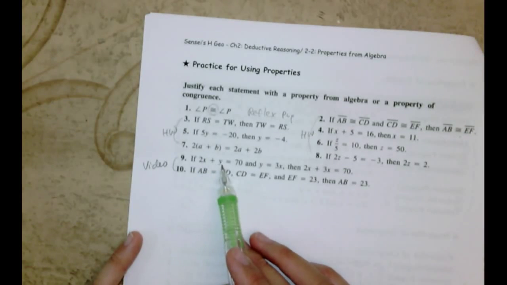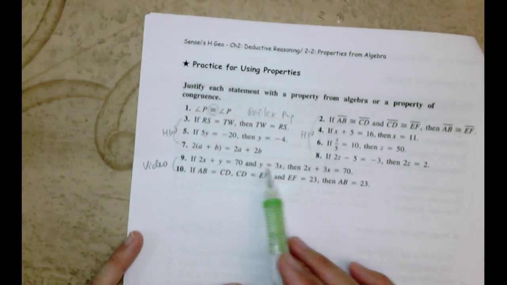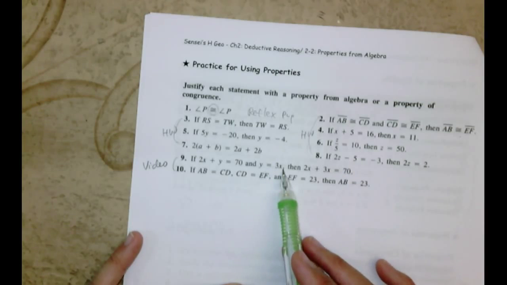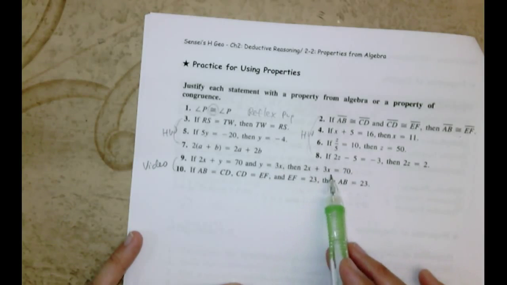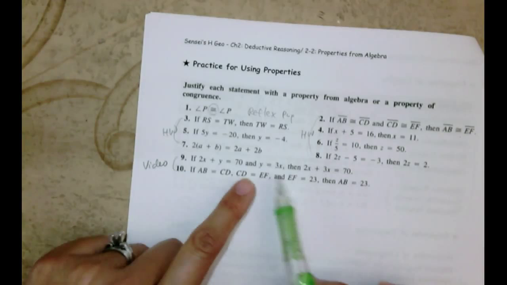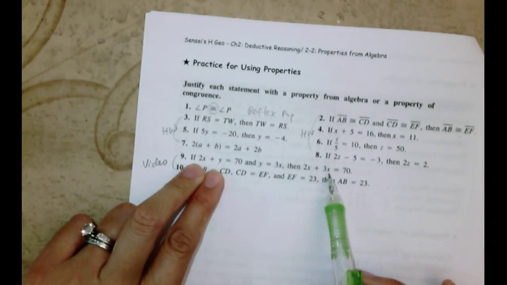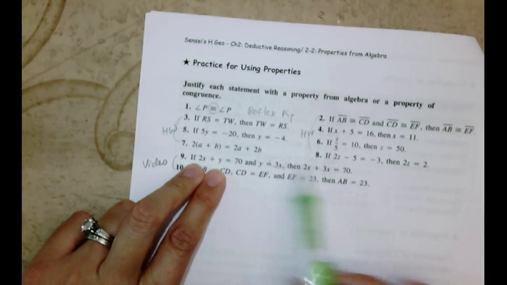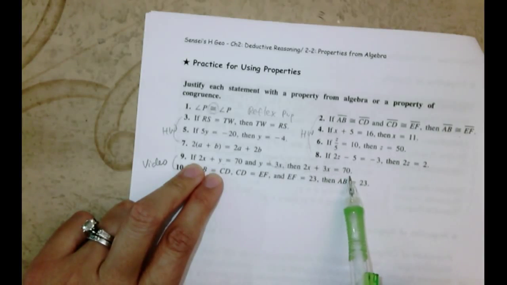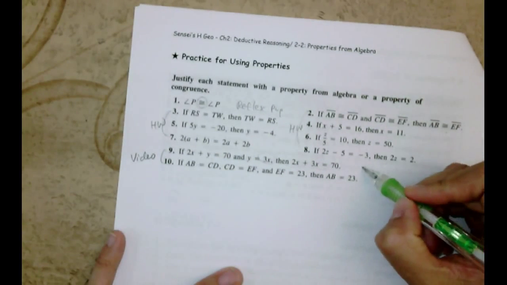If 2x plus y equals 70 and y equals 3x, then 2x plus 3y equals 70. So the original was 2x plus y, and then we are putting 3x in place of y to get to this equation. So this is substitution.